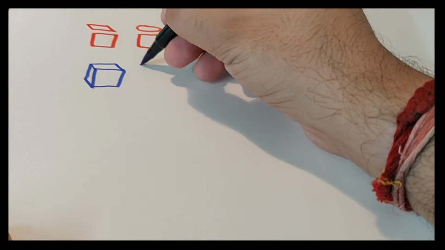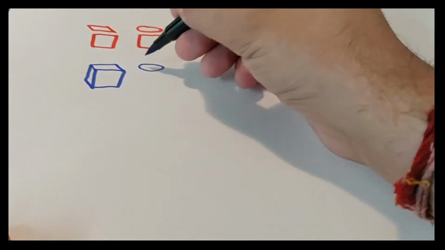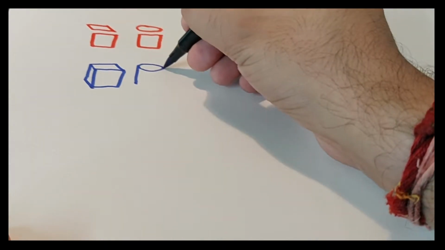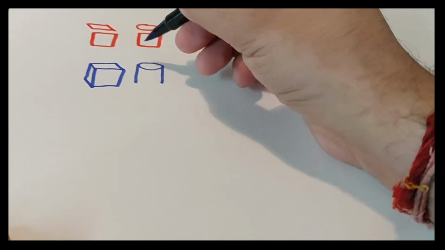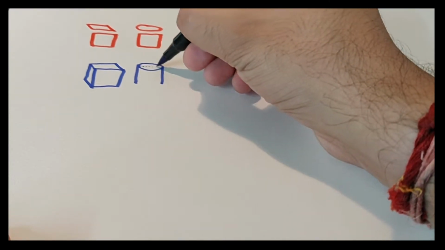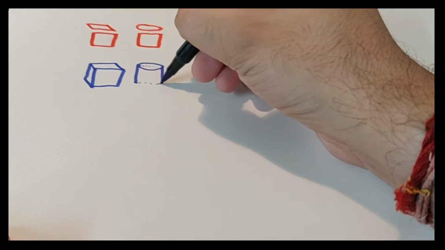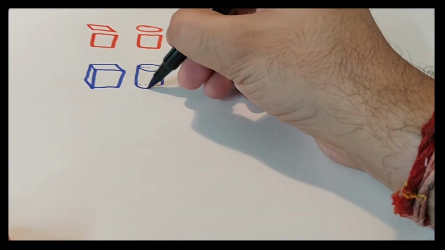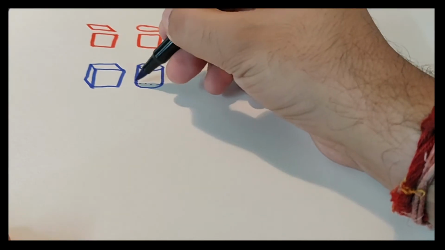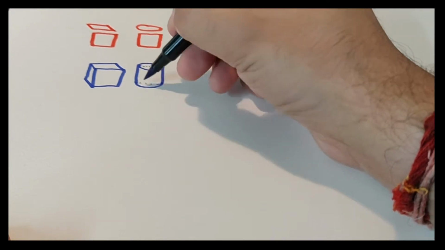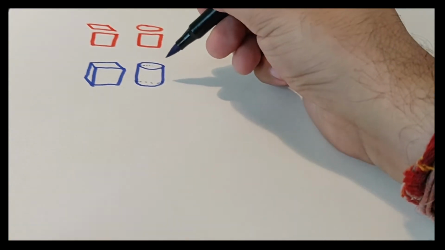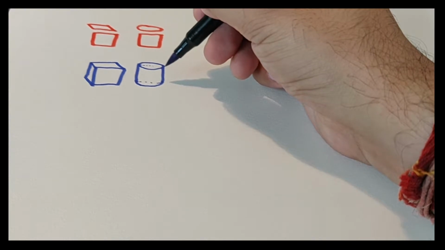Similarly, very easy, we create an ellipse, we add the square over here, and we create the 2 points with a curve. So I get a cylinder.